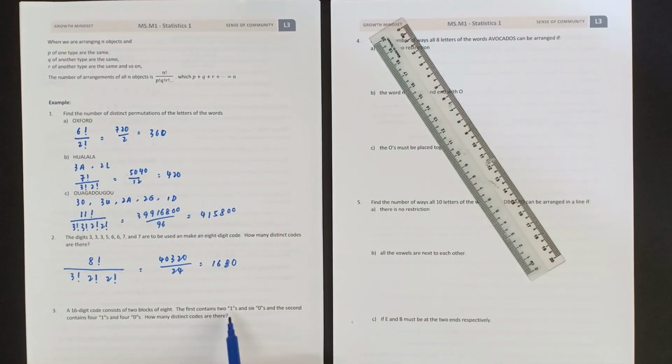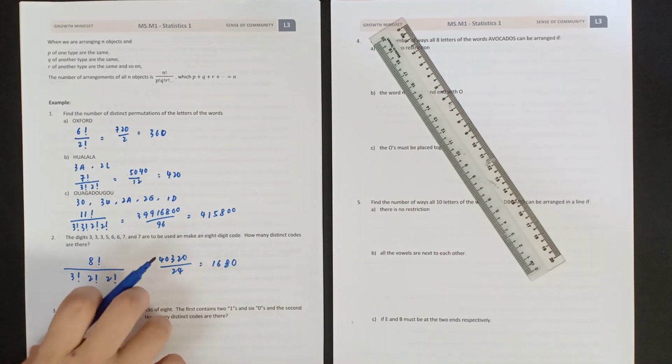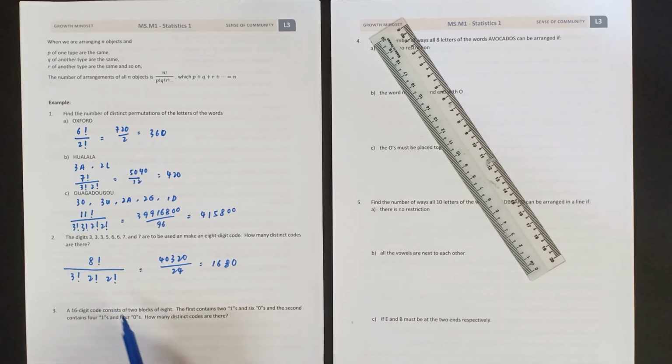For the first block you have 2 ones and 6 zeros, so you arrange 8 digits, and the meaningless interchange is 2 factorial for the ones and 6 factorial for the zeros. Then times the second block, where you also arrange 8, and the meaningless interchange is 4 factorial for the ones and 4 factorial for the zeros.